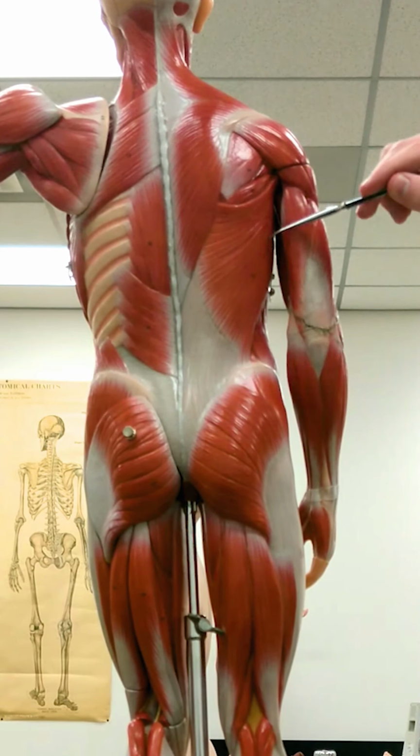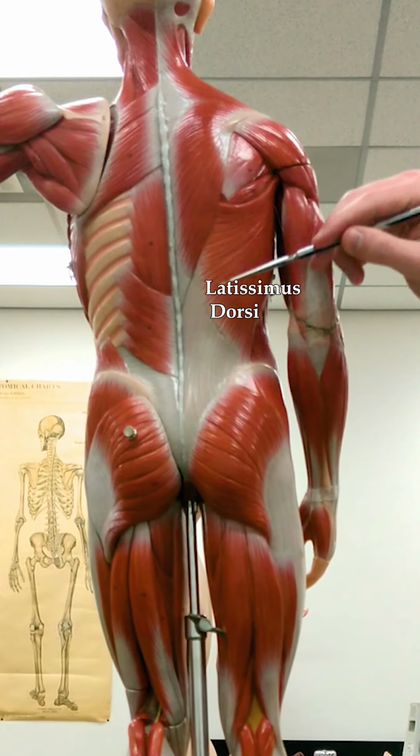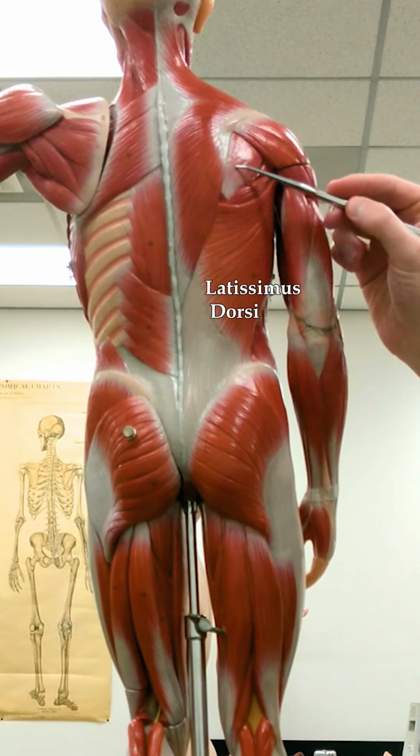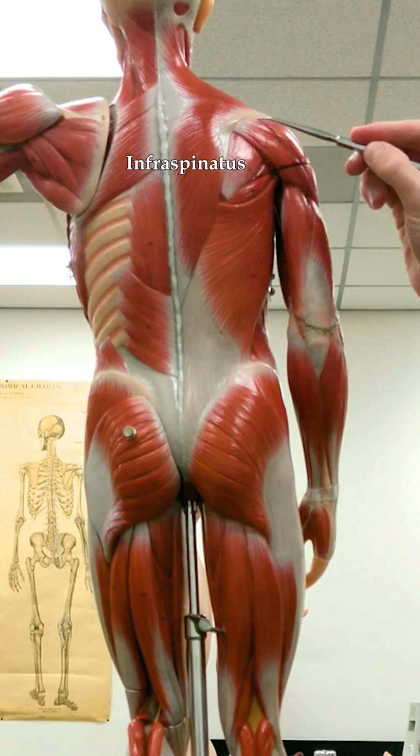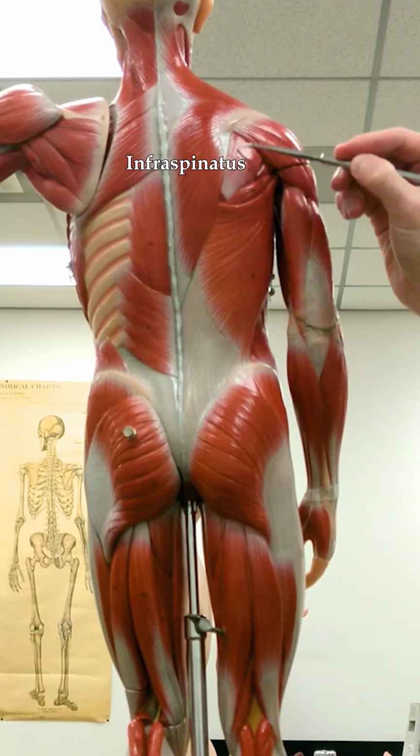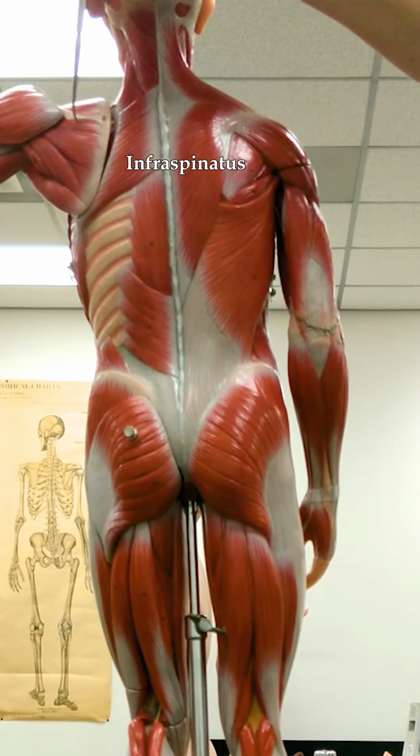See the latissimus dorsi muscle right here. Among the scapular muscles, we can see the infraspinatus. Remember that is going to be underneath the spine of the scapula. Look at it on this side. Look at the spine of the scapula. Look at the infraspinatus right underneath that.